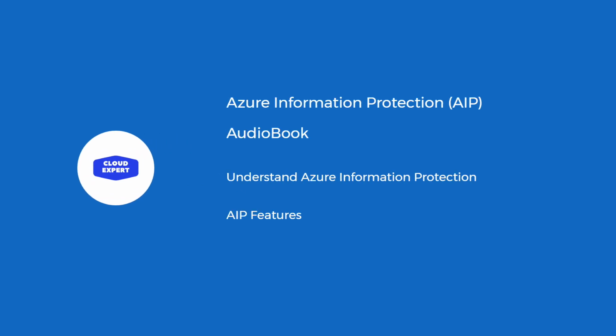Azure Information Protection, sometimes referred to as AIP, is a cloud-based solution that helps an organization to classify and optionally protect its documents and emails by applying labels.